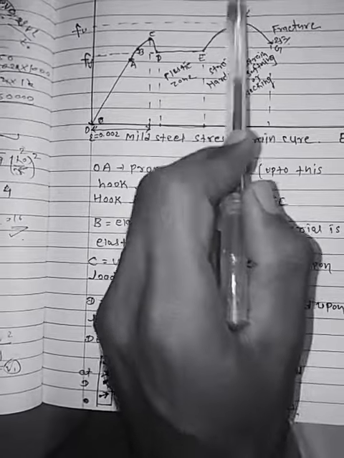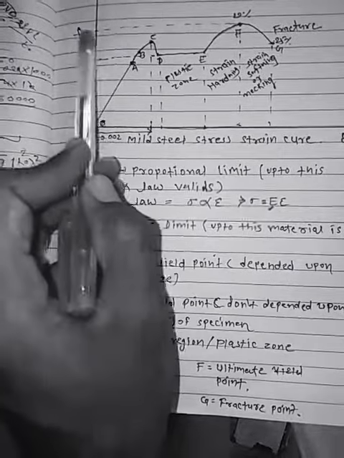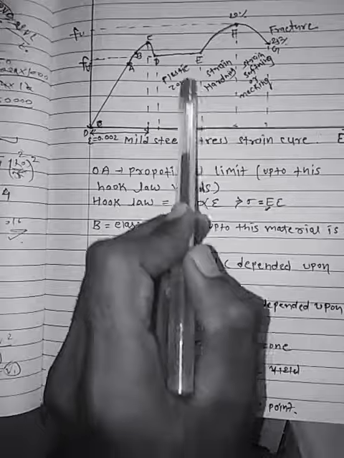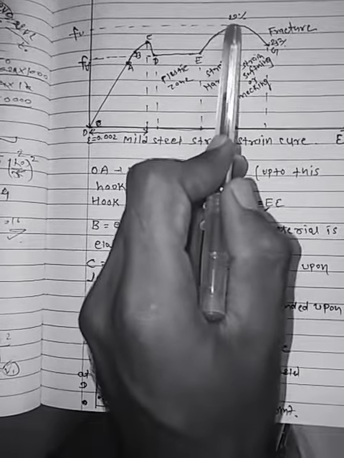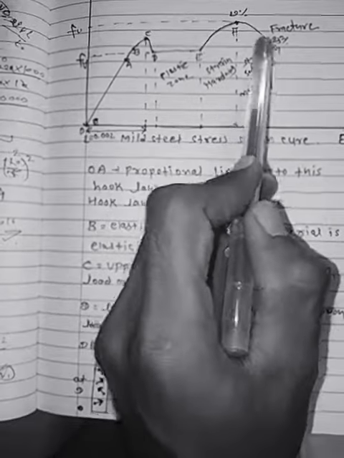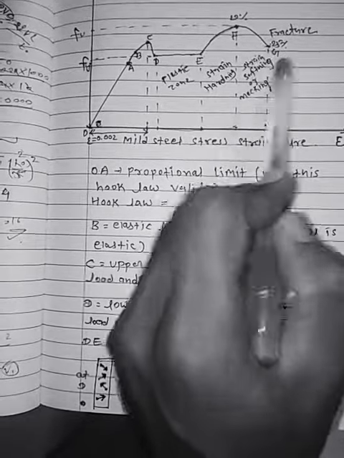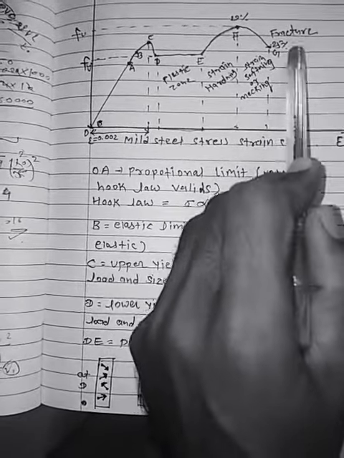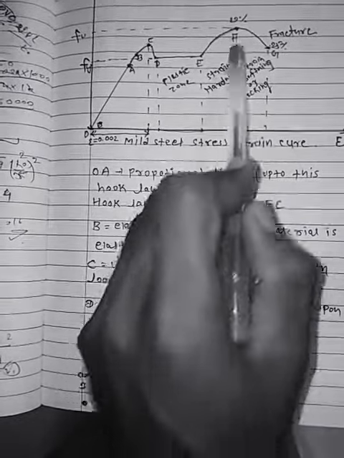Let's continue applying the load, and it reaches point F, where the strain is 20%, and that point is called the ultimate stress of mild steel, and that zone is called strain hardening. After that, as we continue the loading, the material fractures, and at point G the material fractures. The strain is 20%, and that's called the strain softening or necking zone.